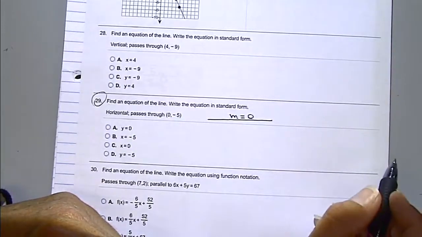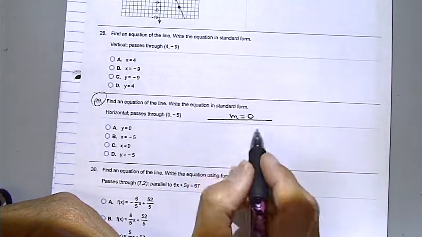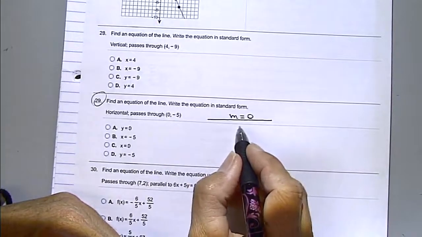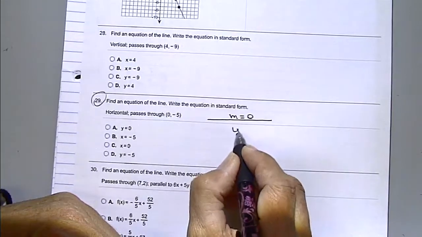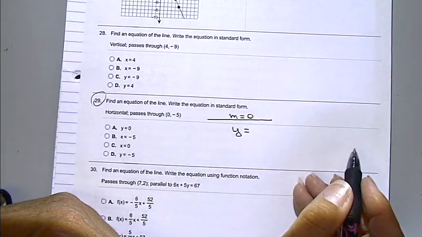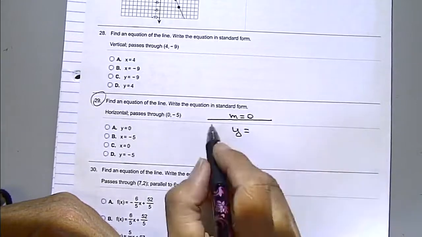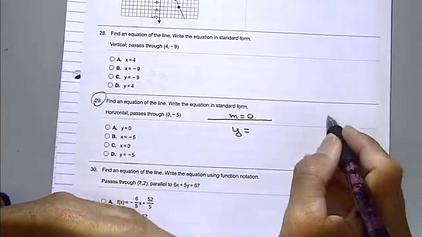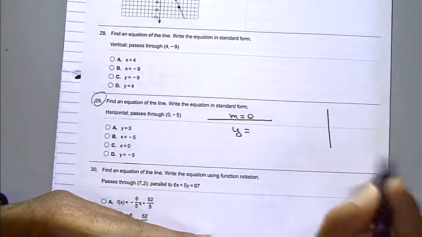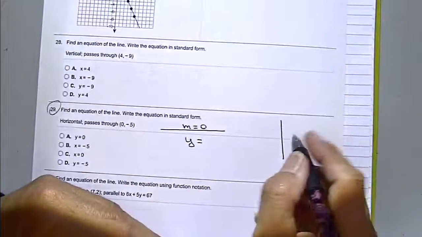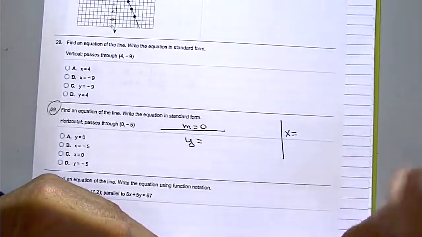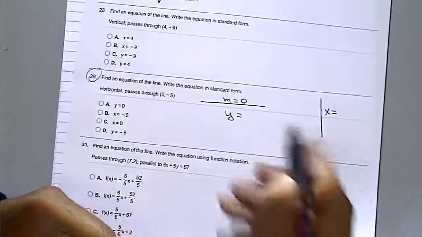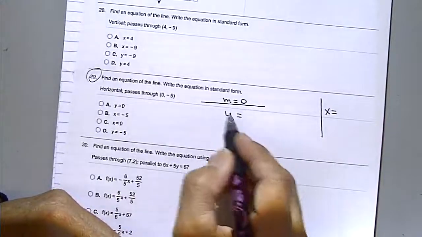If the slope is equal to 0, that means the equation of my line, listen to me, is y equals something. If the slope had been undefined, or if it was a vertical line, the equation of my line would be x equals something, okay? So here I've got a horizontal line.